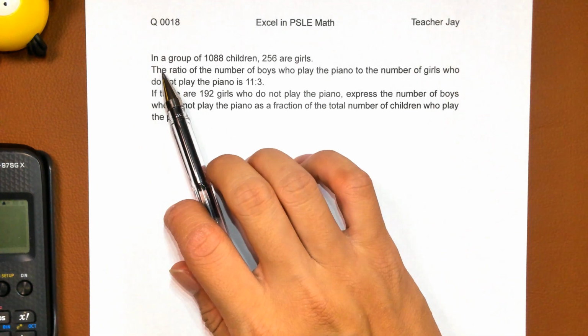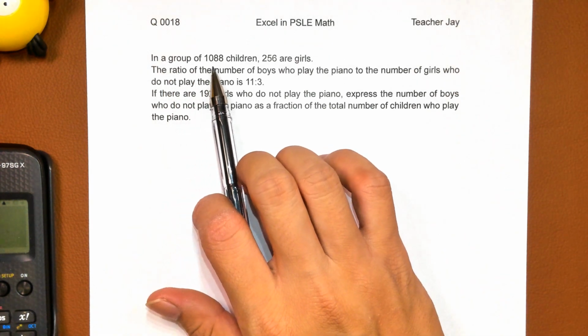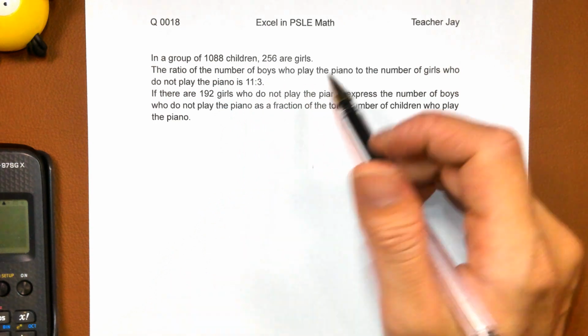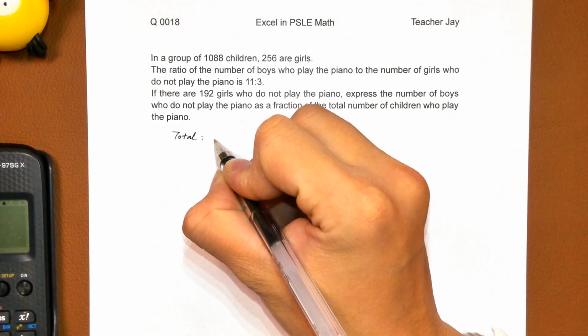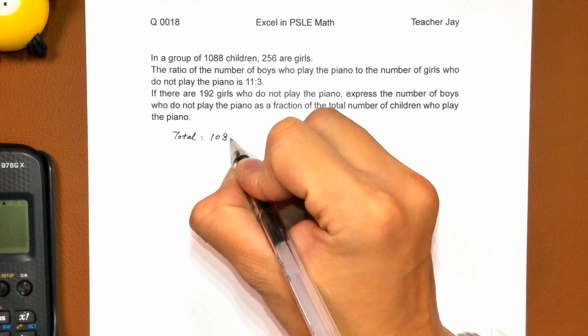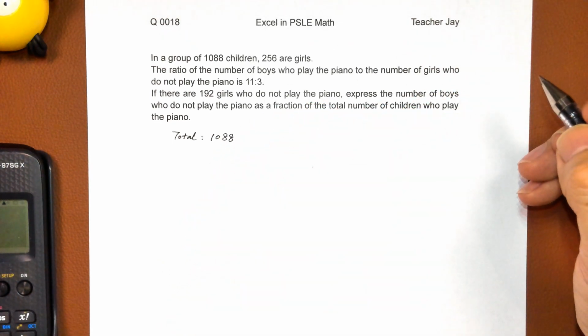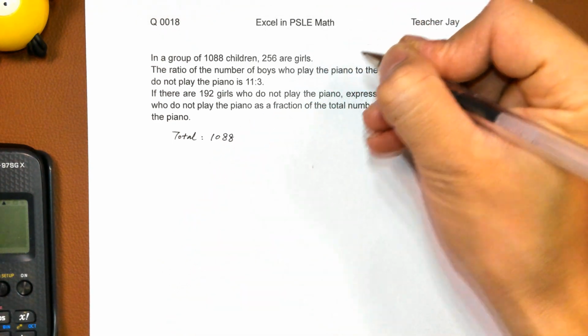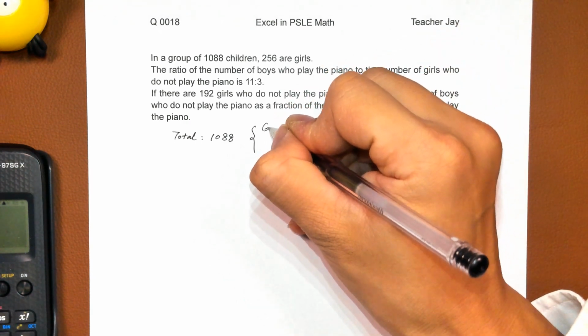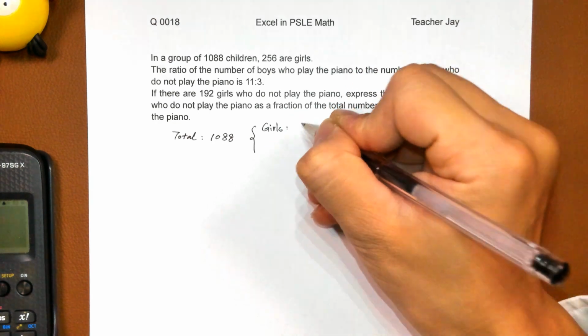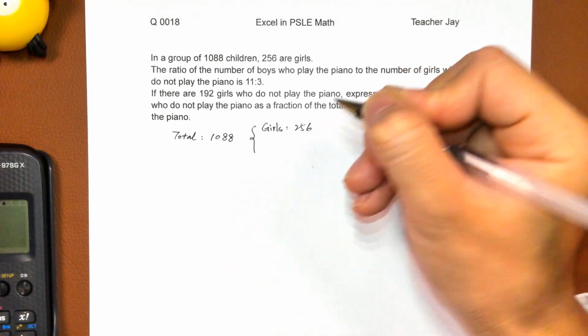So in a group of 1,088 children, total number of children 1,088. 256 are girls. So the number of girls here, 256.